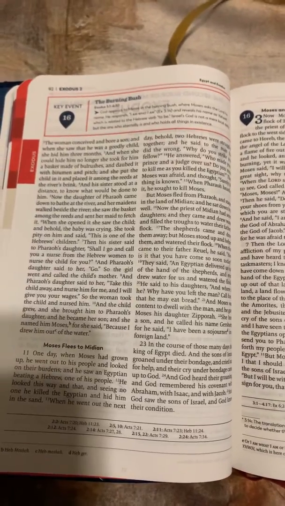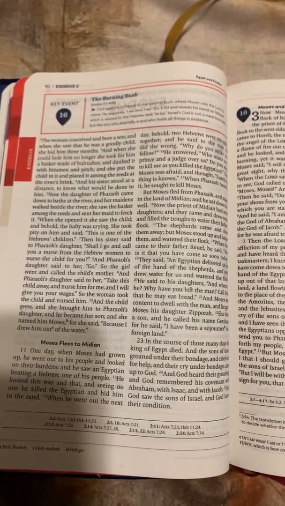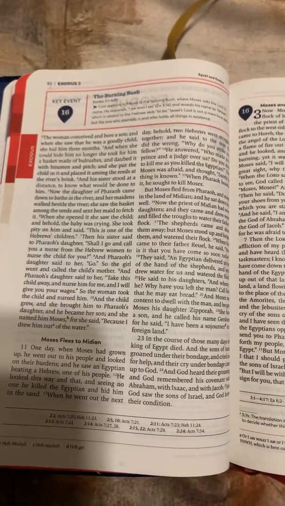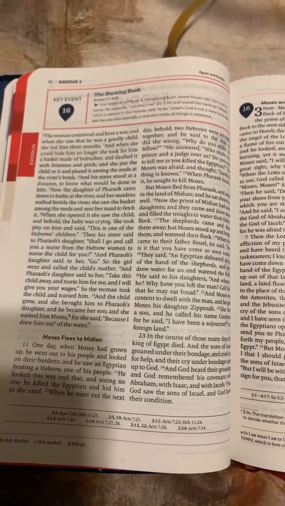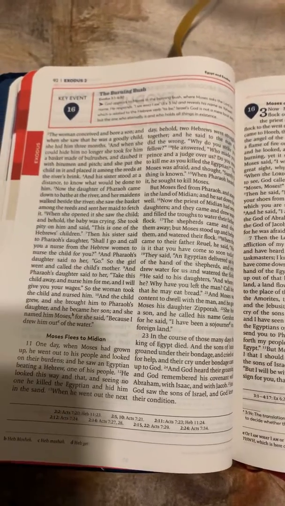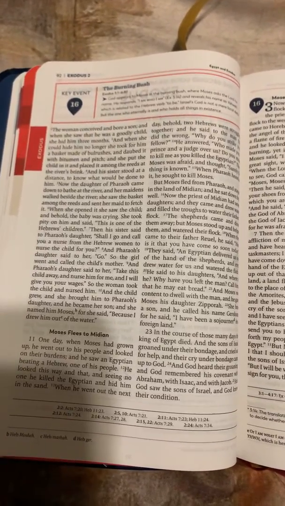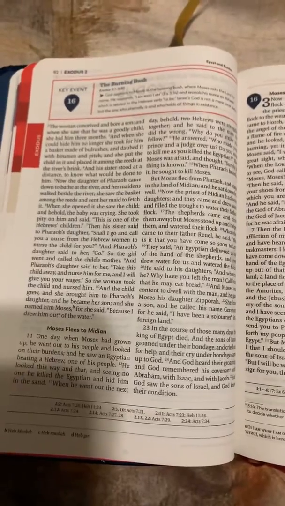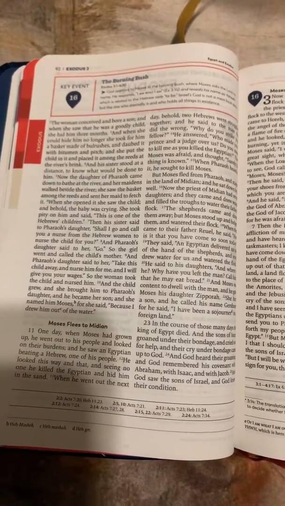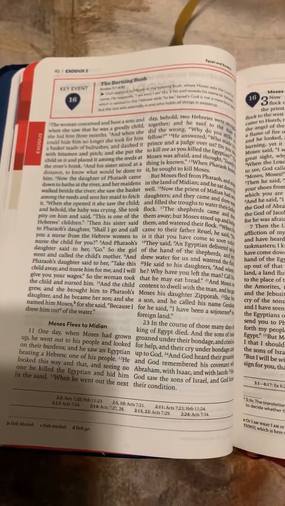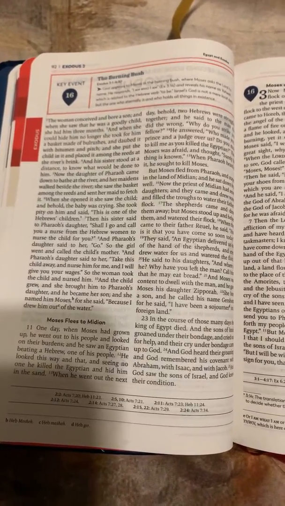She took pity on him. Moses's mother, her sister, was there, and she asked the daughter if she should get a Hebrew woman to nurse him for her. She says yes. So the sister points to Moses's mother. Of course, the daughter doesn't know. And the king's daughter says, I'll pay for you to nurse him for me. The king's daughter named him Moses because she drew him out of the water and raised him as her adopted son.